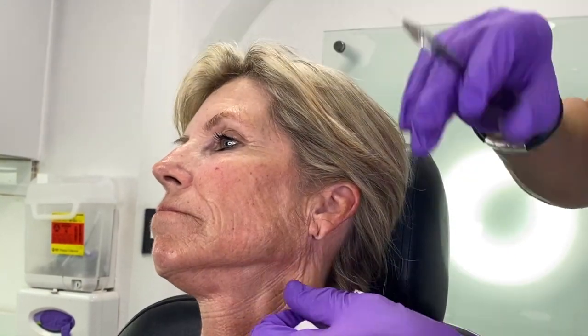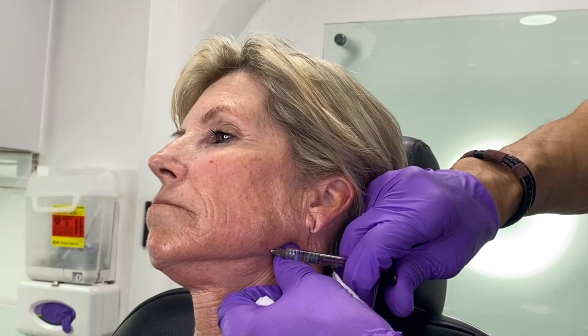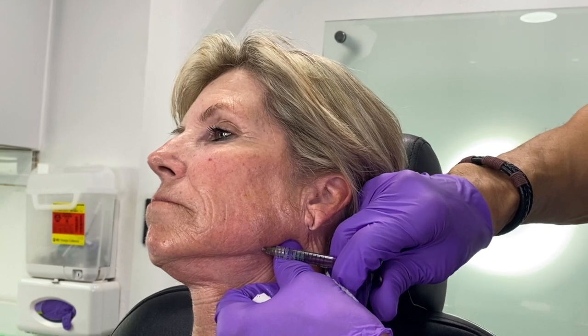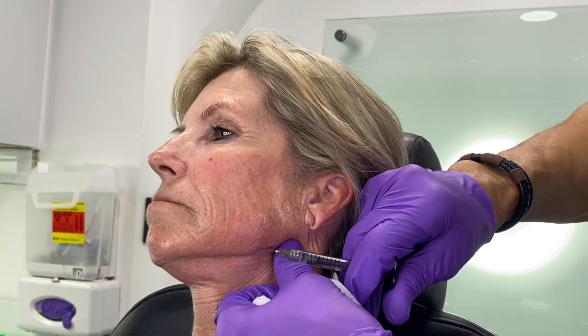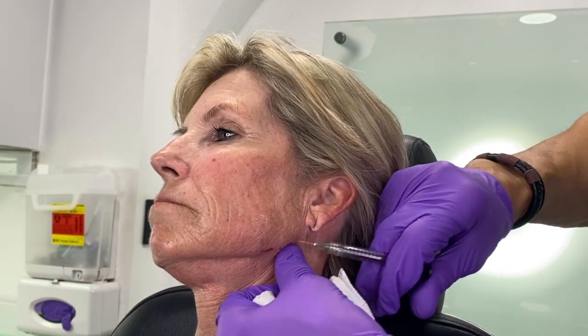Angle of the mandible, paying attention that very small amounts, small aliquots at a time of less than 0.1 cc per injection. A lot of times this is 0.05 or 0.03 cc with each insertion of the tip of the needle.